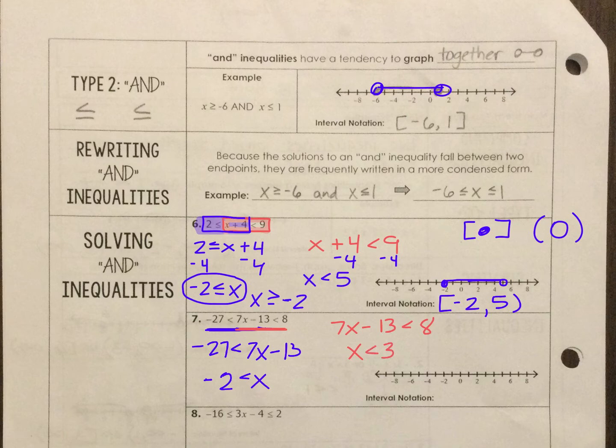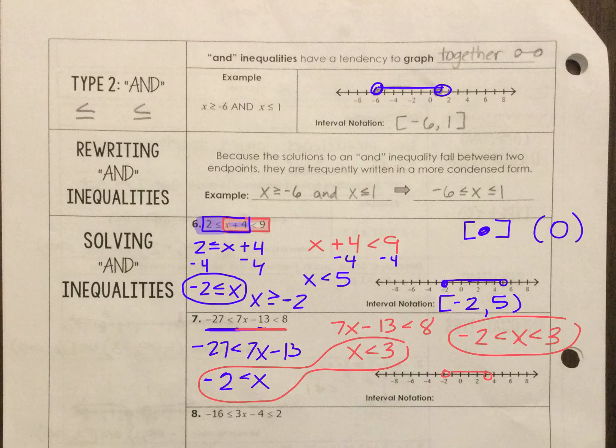Okay? So if I wanted to put these back together, all I would say is negative 2 less than x less than 3. I just smack them right back together. Okay? When I graph this, I get open circle negative 2, open circle 3, draw the line. Open circles get parentheses. That's it. All right?